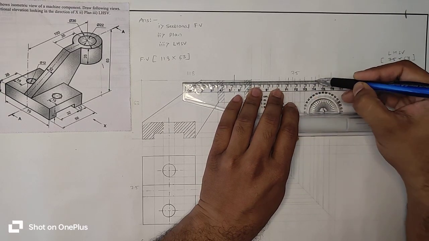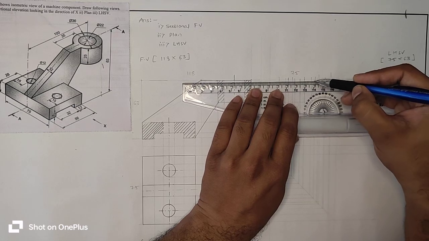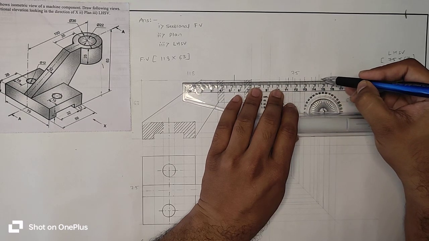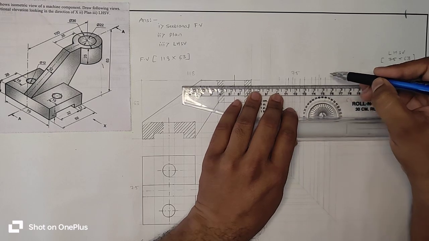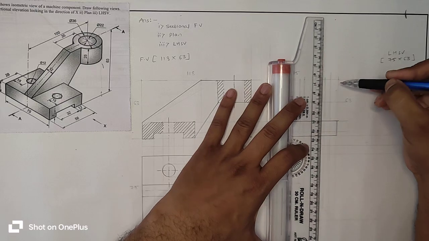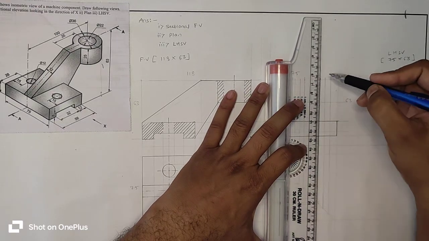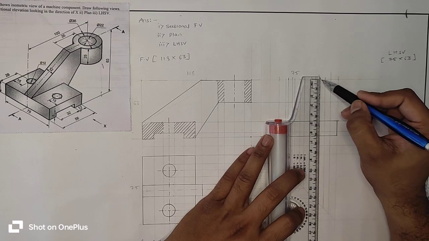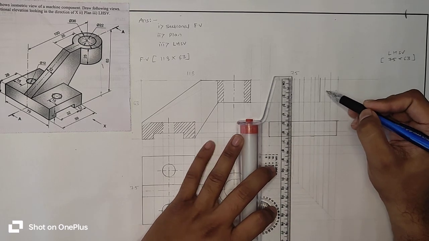This is one. The cylinder has a height of 25.